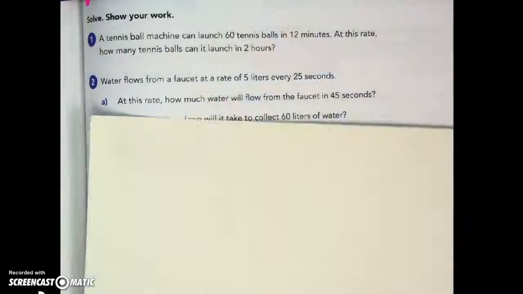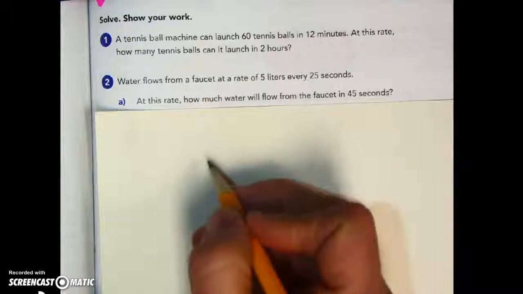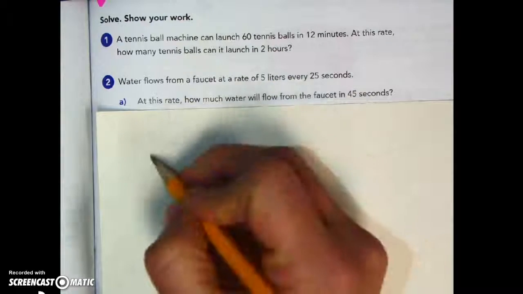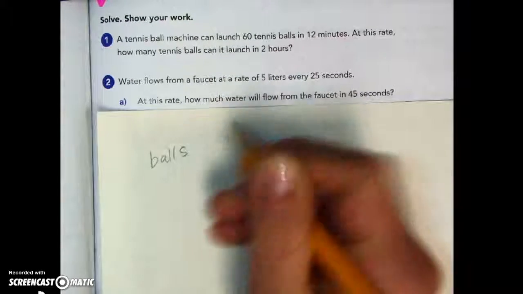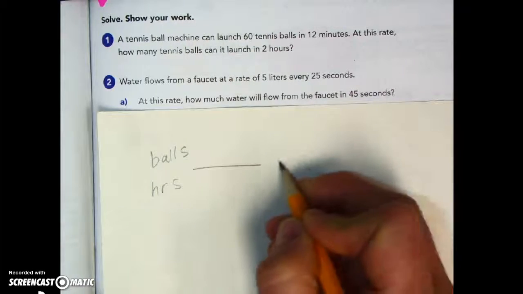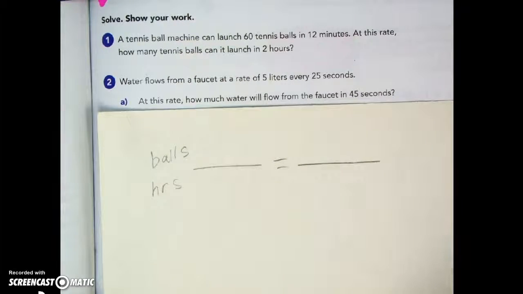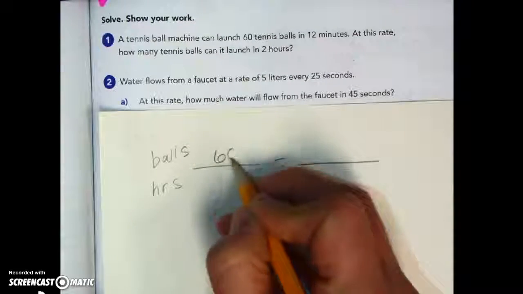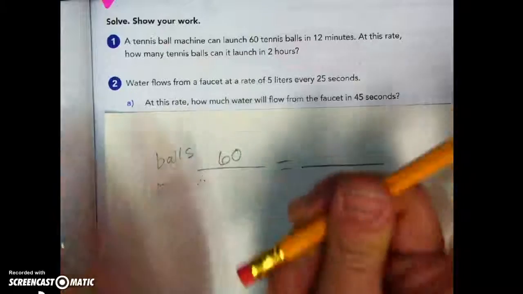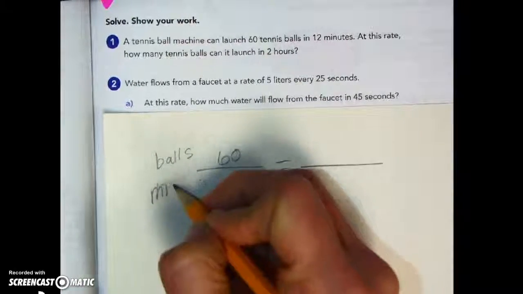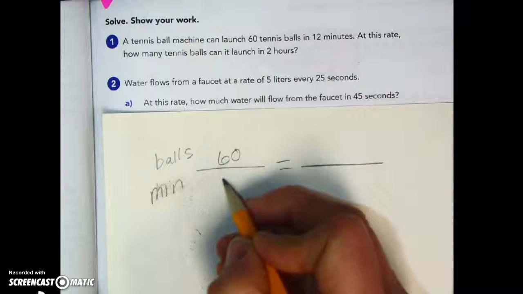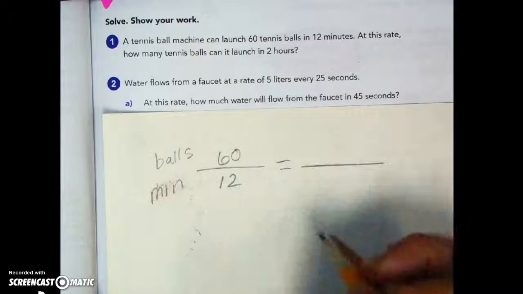If you want to use the fraction way, we're going to do it like this. The first information they give me is, I'm going to put balls up here and minutes down here, and I'm going to say an equivalent fraction, 60 balls. And actually, because it's not hours, I'm sorry, that was minutes. Hopefully you caught my mistake before I did. And it's going to say 12 minutes is 60 balls.